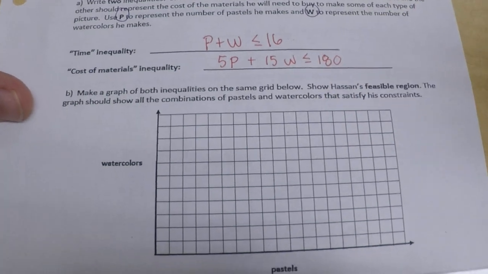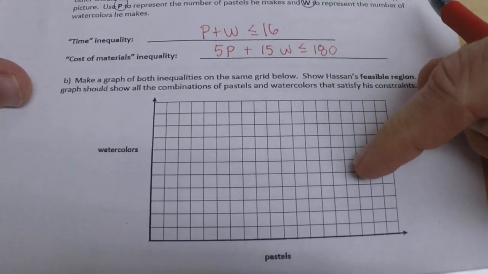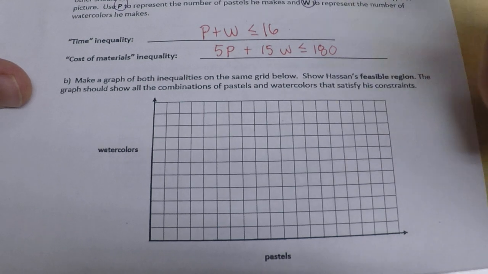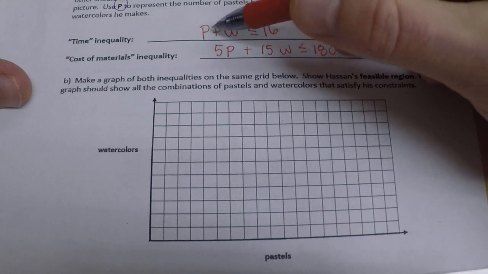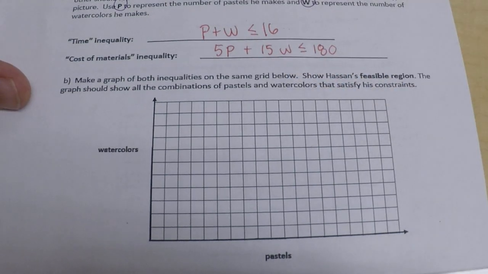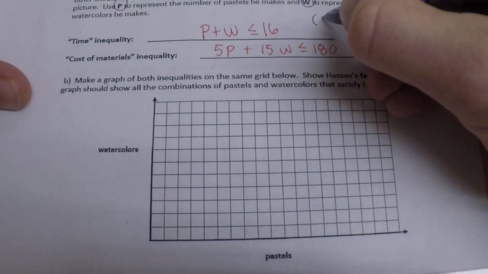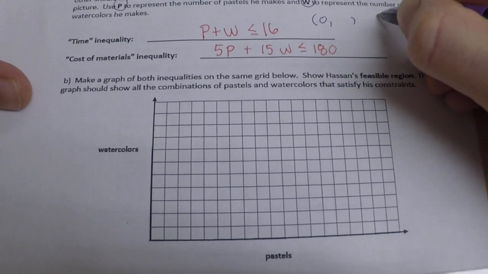Okay. So now we're going to graph these two constraints on here, and the shaded region is going to be the feasible area. So when we have our variables on the same side, we want to use that trick where we find the two intercepts. So we're going to do that for both.